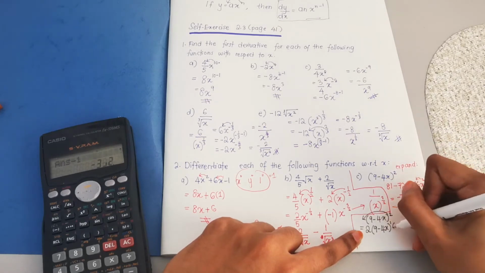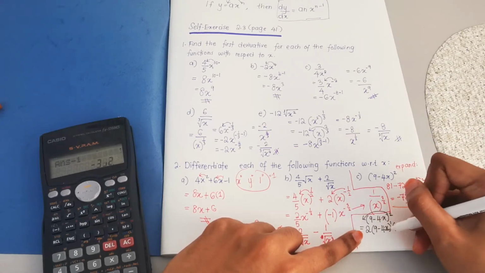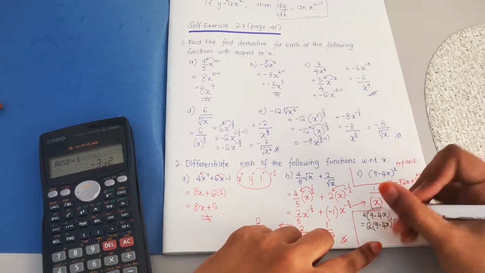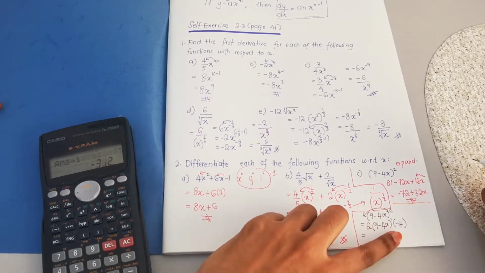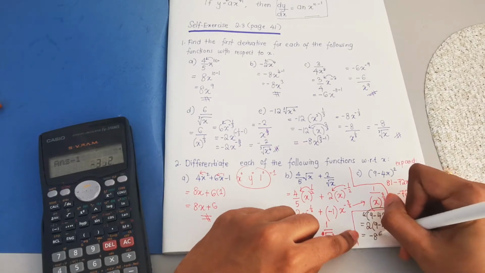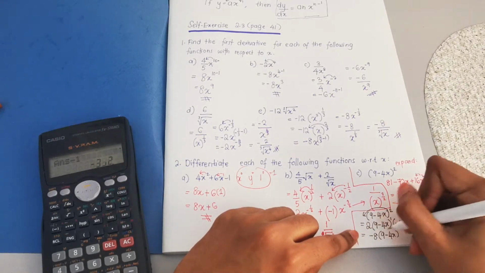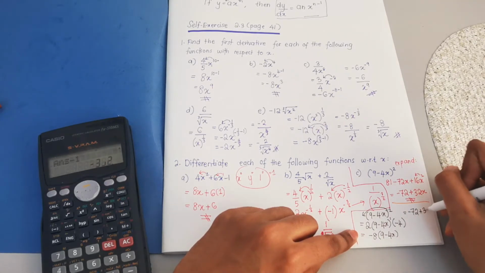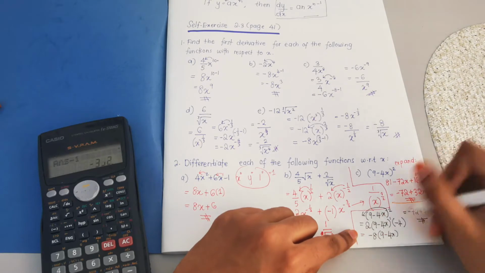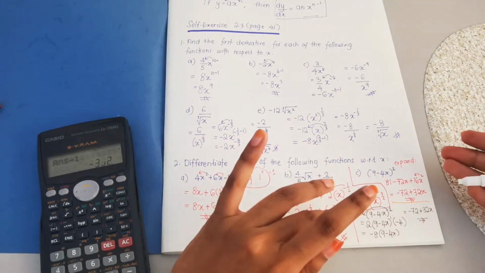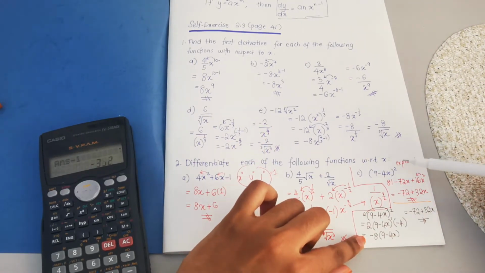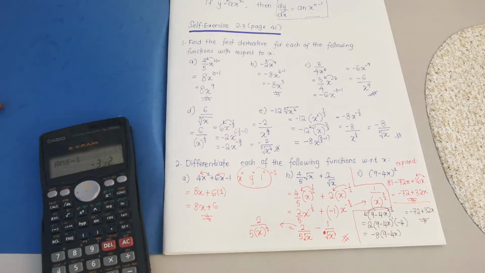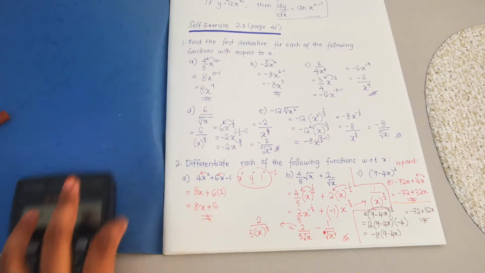Then what you must do is differentiate inside here. When you differentiate inside here, you get negative 4. So now you take the number times the number, which is negative 8, times 9 minus 4x. Now you times in, you will get negative 72 plus 32x. See, you still get the same answer. So you can choose both ways. Just for the beginning, try to apply this: expand first.